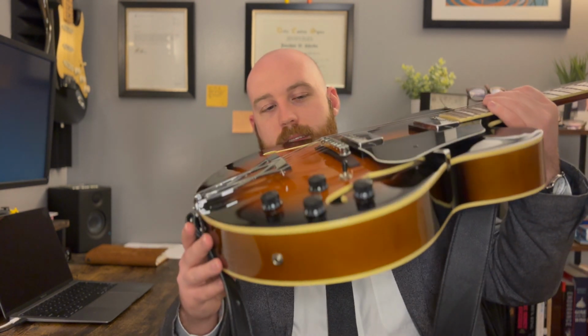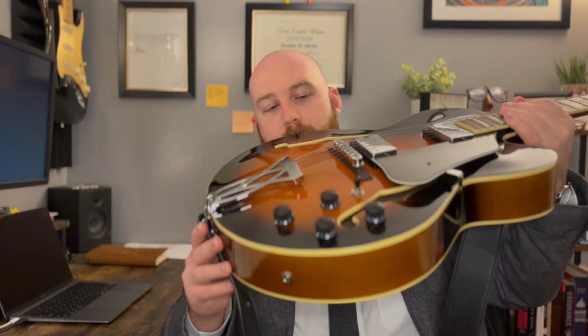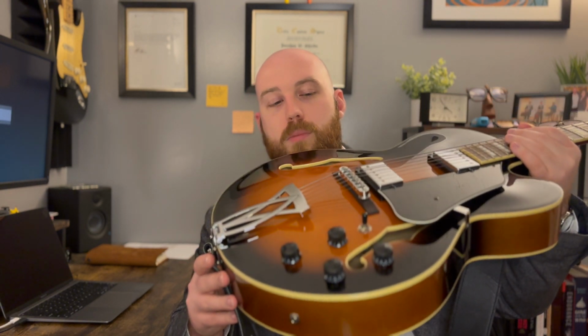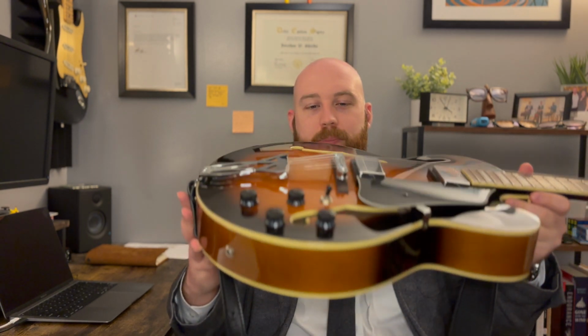Now, the other thing that makes this different is you take a look at the bridge. On the other guitars we've seen, the bridge doesn't move. It's glued right onto the body. But as you can see with this, it's what we call a floating bridge, because if I were to take the strings off, this would fall right off. The only thing keeping this in place is the strings pressing down on it. And that's why this is called an arch top.